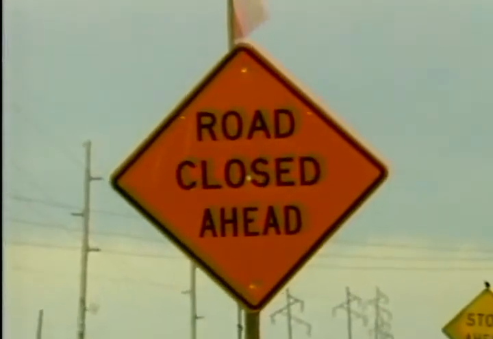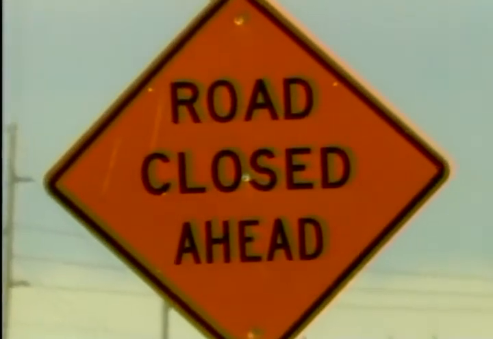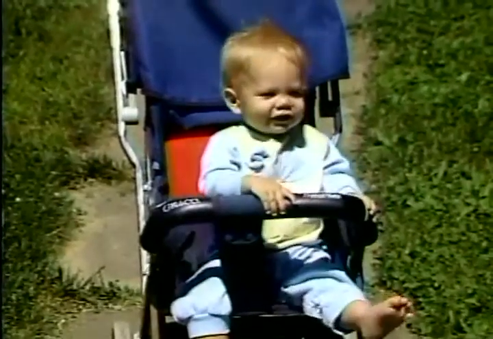Orange is often used to grab our attention and remind us to be safe. And everyone knows that babies come in only two colors, pink and blue.